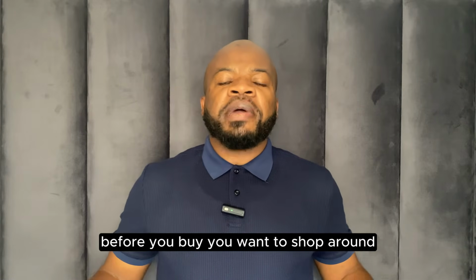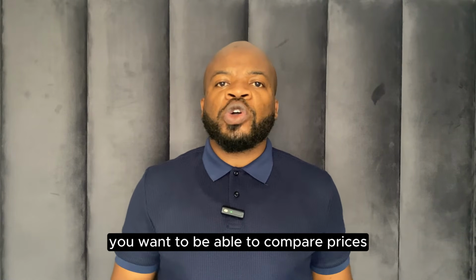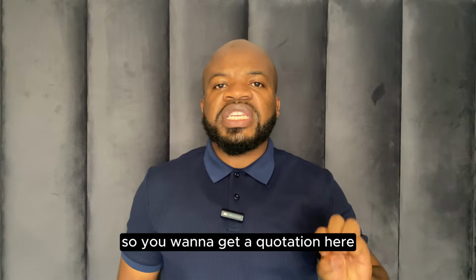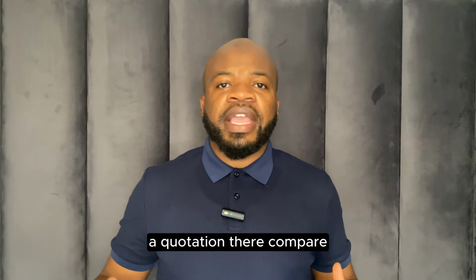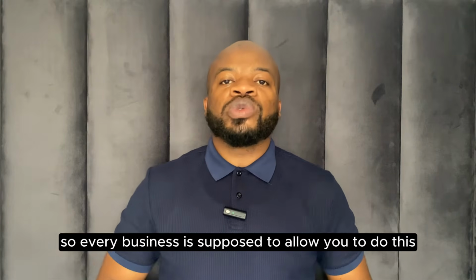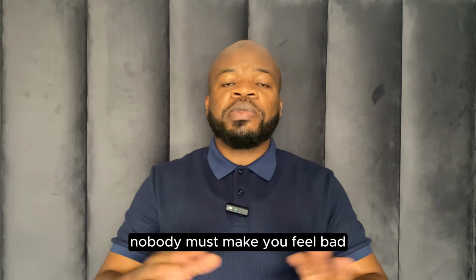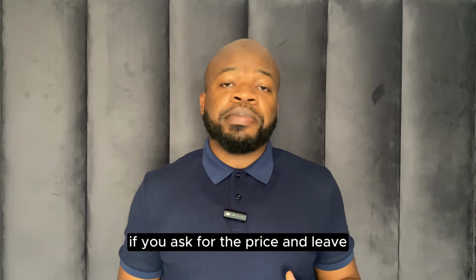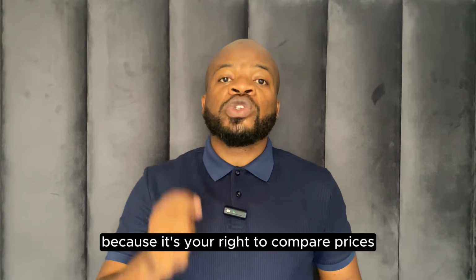So guys, before you buy, you want to shop around, you want to be able to compare prices. So you want to get a quotation here, a quotation there, and compare. So every business is supposed to allow you to do this. You have the right to shop around. Nobody must make you feel bad if you ask for the price and leave, because it's your right to compare prices before you buy.